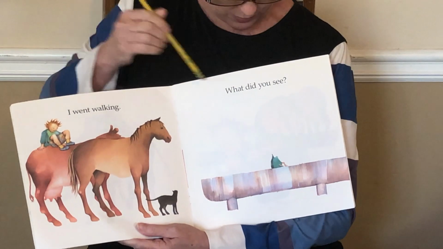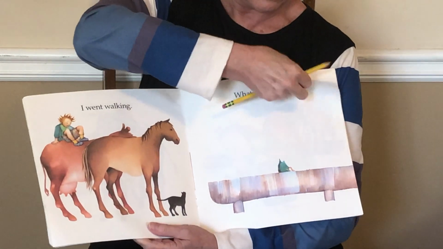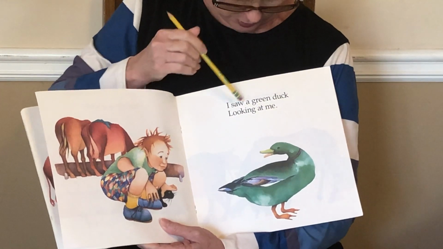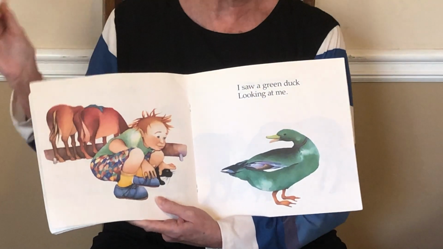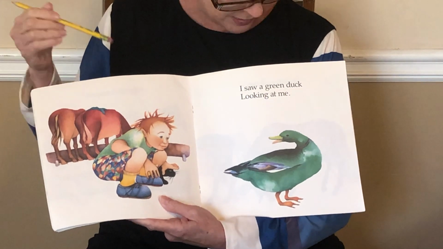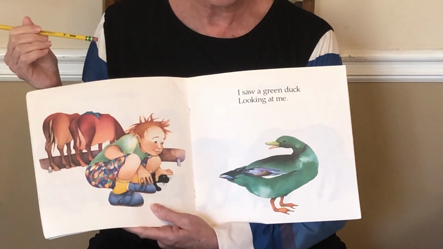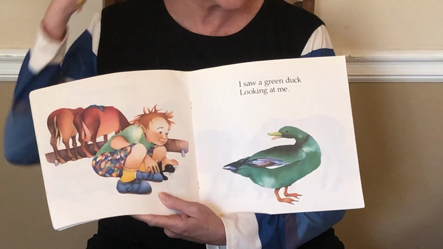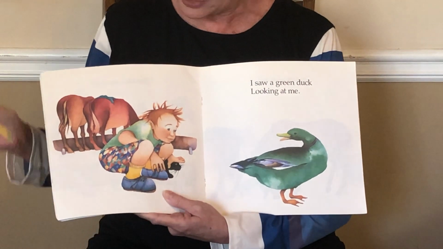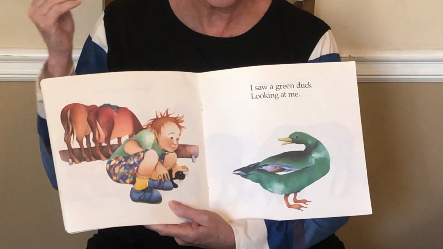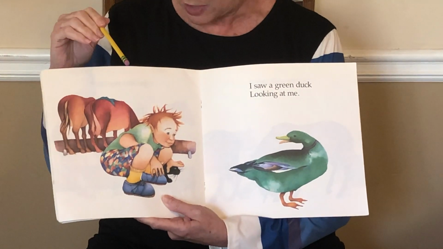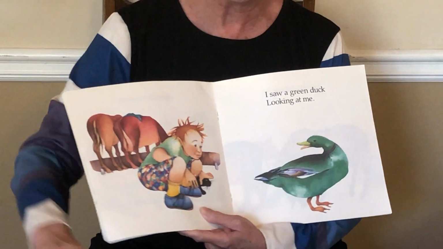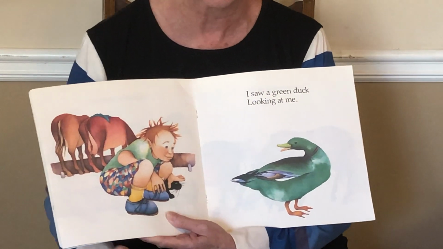I went walking. What did you see? I saw a green duck looking at me. So those words are repeated over and over again, and then it's just adding a color word and an animal. So when you're reading, if you use that reading strategy, look for patterns, then it will help you become a better reader. And you can also use your reading strategies of picture clues, like this is a green duck. Let's continue reading the story so that you can hear how the story ends.